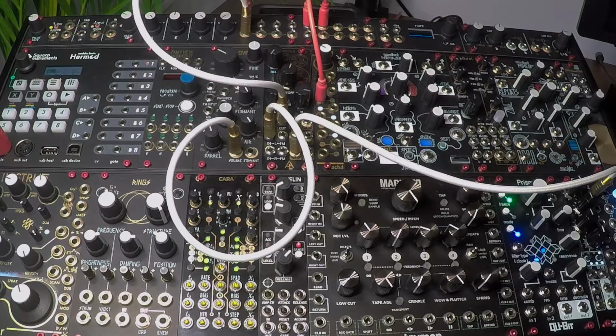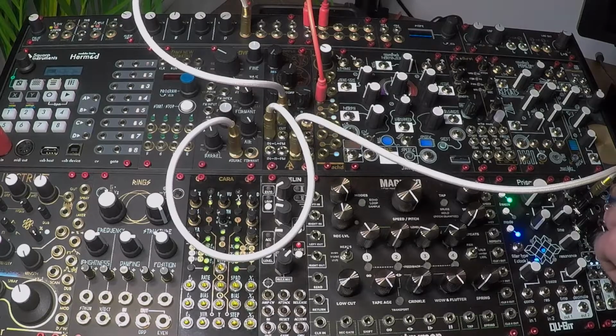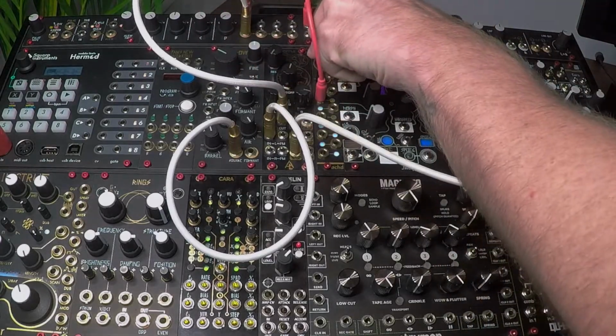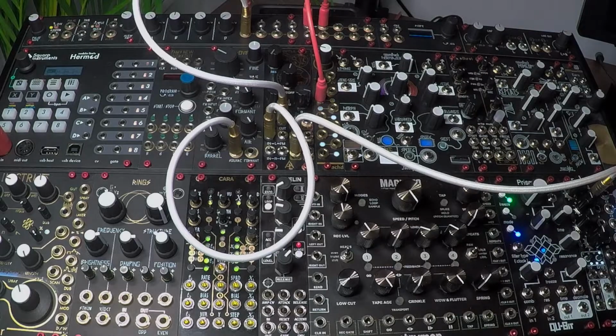So here we're back with the modular synthesizer. And just like the Synth Pro, we had that original patch of the LFO affecting the cutoff filter. And it sounds like this. And now we want that same LFO to affect the pitch of the oscillator.